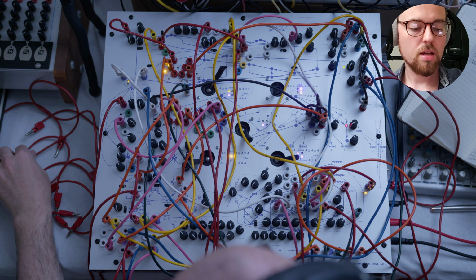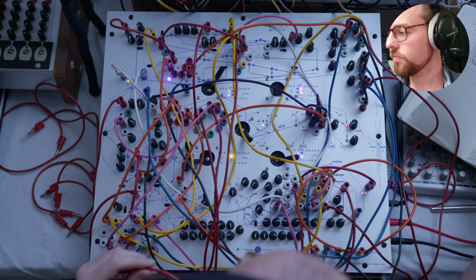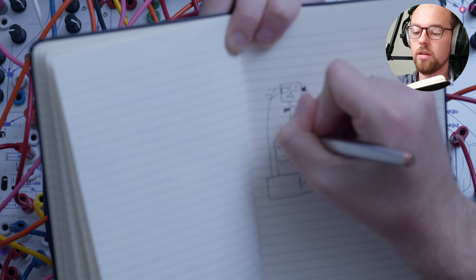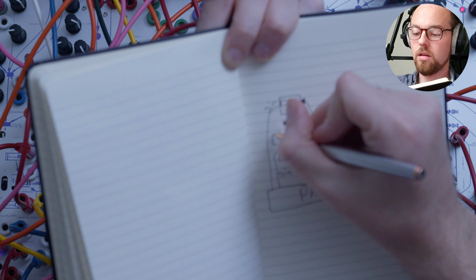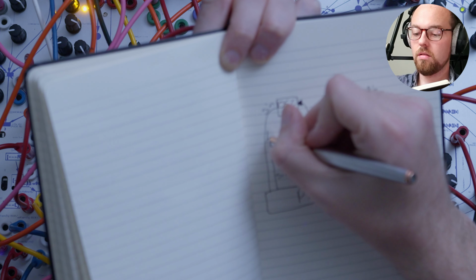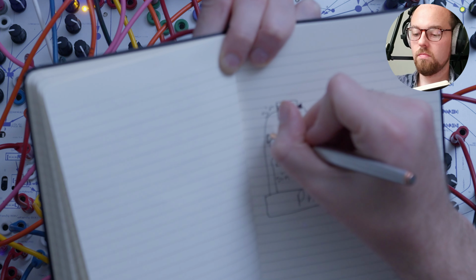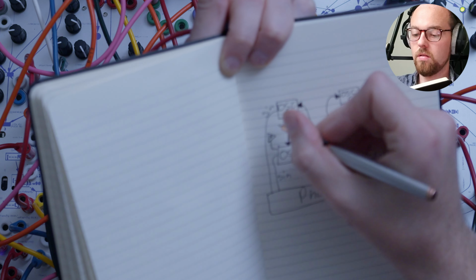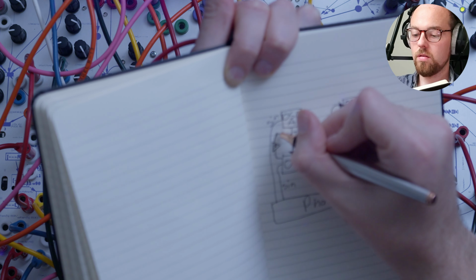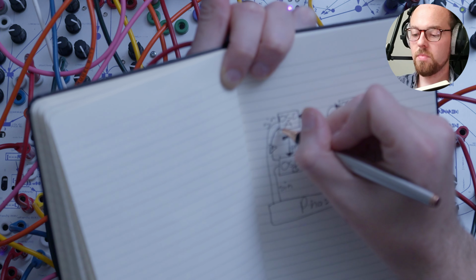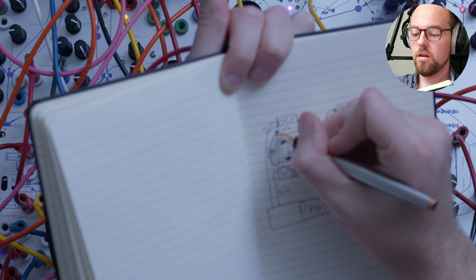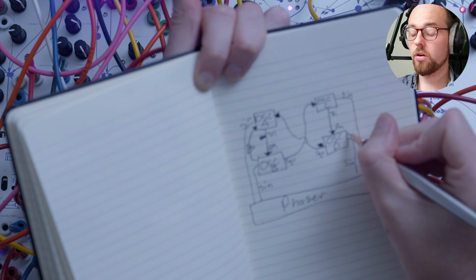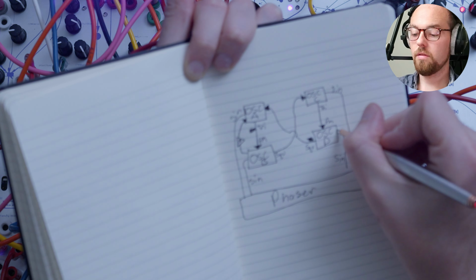So I'll be taking, if I go back to this guy, this, to the phase modulation input of that oscillator, so we get cross feedback or cross modulation. Does that make sense?